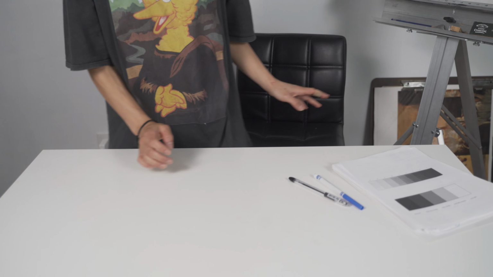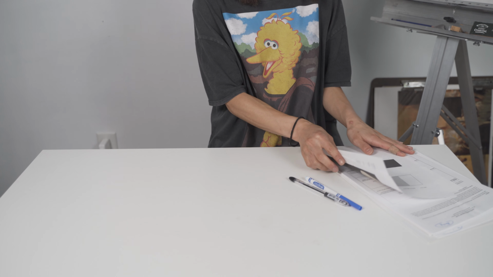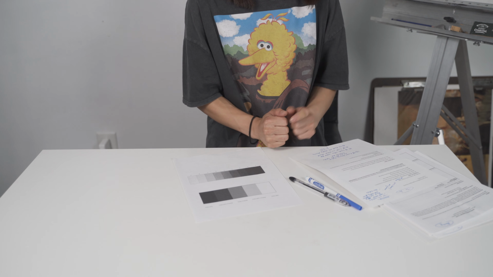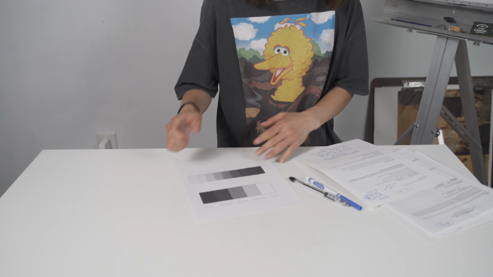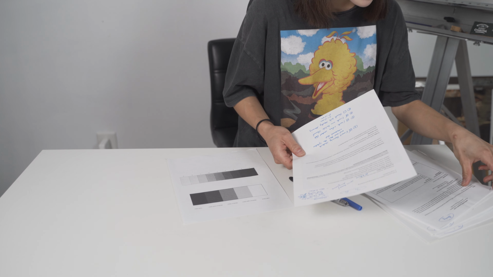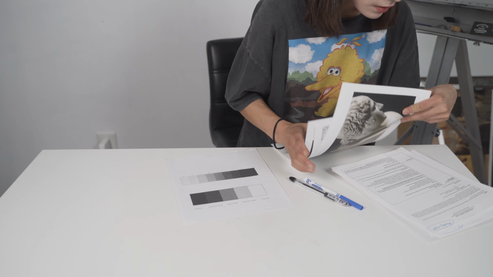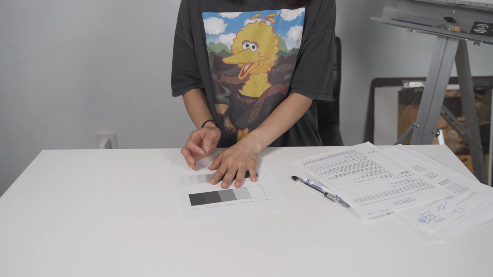All right, so I don't know if you can see my face or not, but I want to explain how to draw a value scale, okay, and what value is. So the first homework assignment that you have is to draw a 5-step and 9-step value scale.